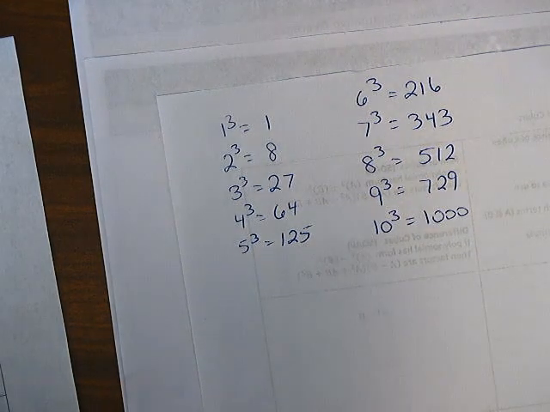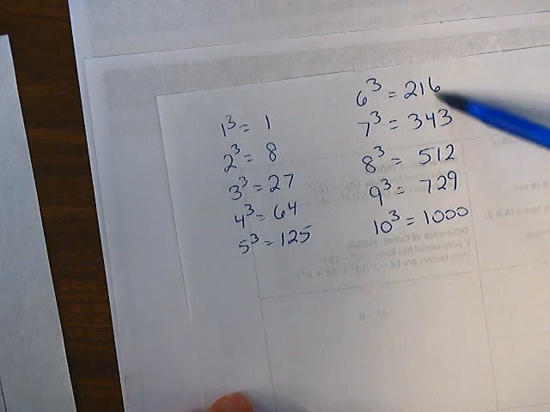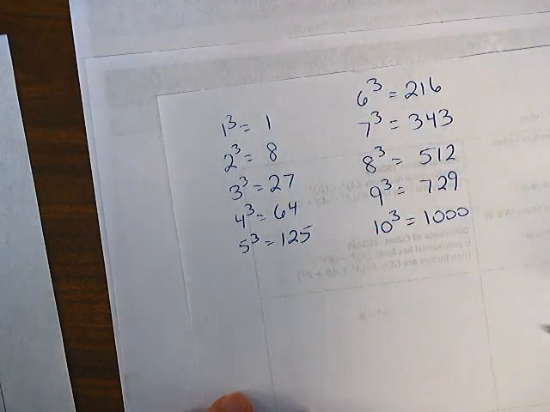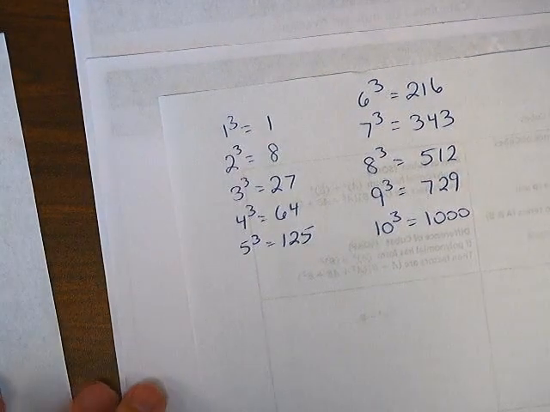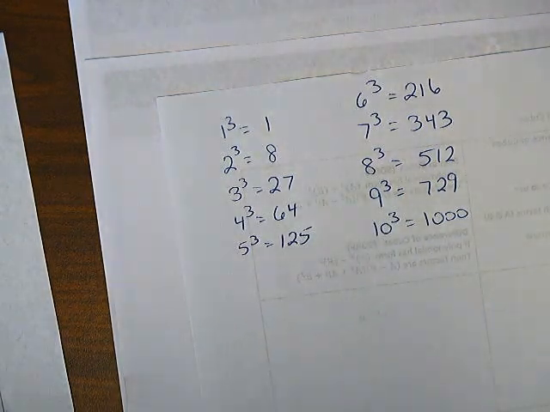And as we're factoring our cubes, we're going to be looking for any of these numbers here. So that's why it's handy to have them easily accessible, because most of us do not have these memorized.